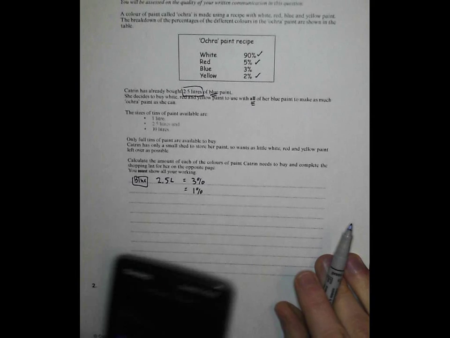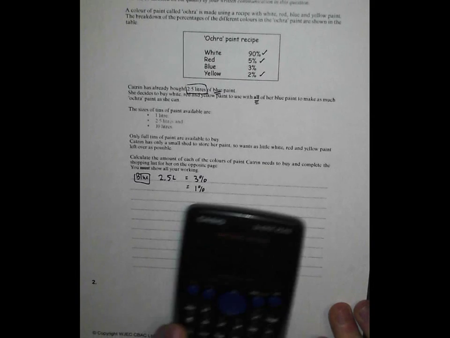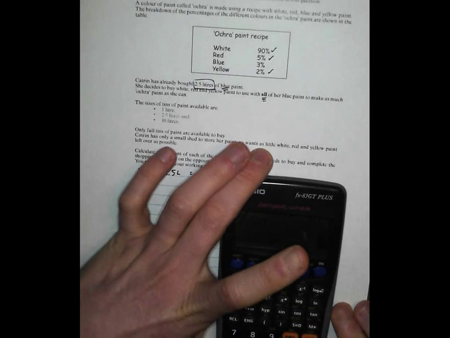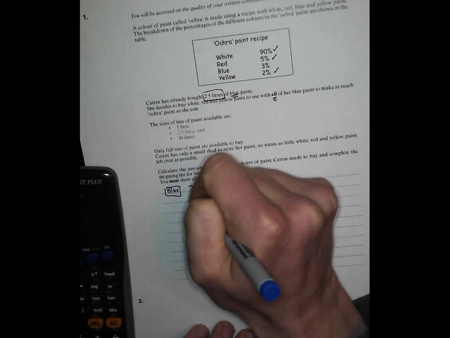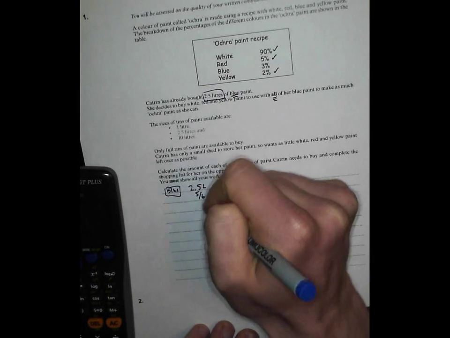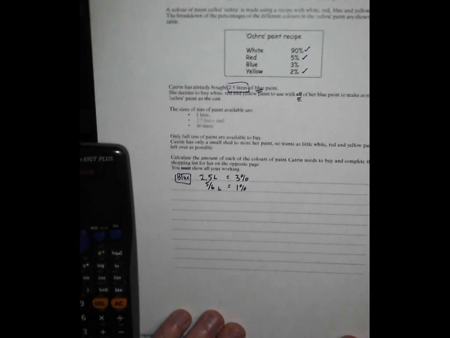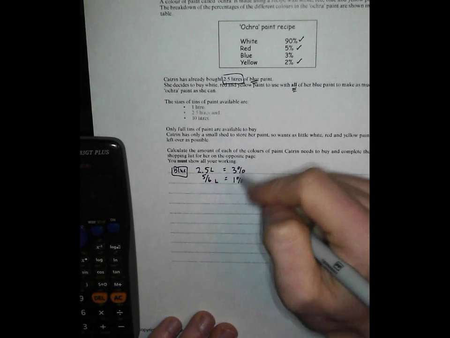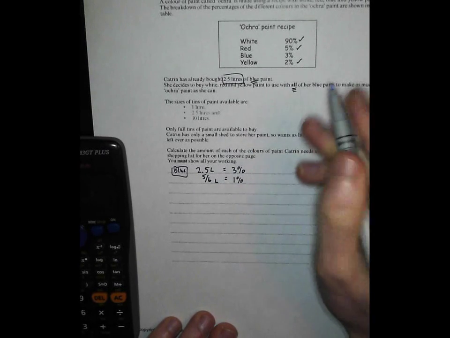So let's turn to our trusty calculator here and tap in 2.5 divided by 3, which is going to give me, now it says it as 5 over 6. Now if you're happy working with fractions, that's going to be a lot more accurate for the rest of the question. So I'm going to keep it like that. So 1% is equal to 5/6 litres. Now the advantage of that is we can now work out how many litres of all the other paints we need. Let's take the big one first.